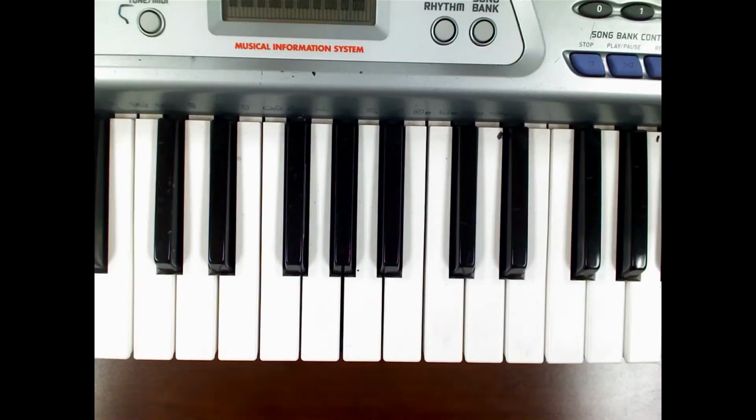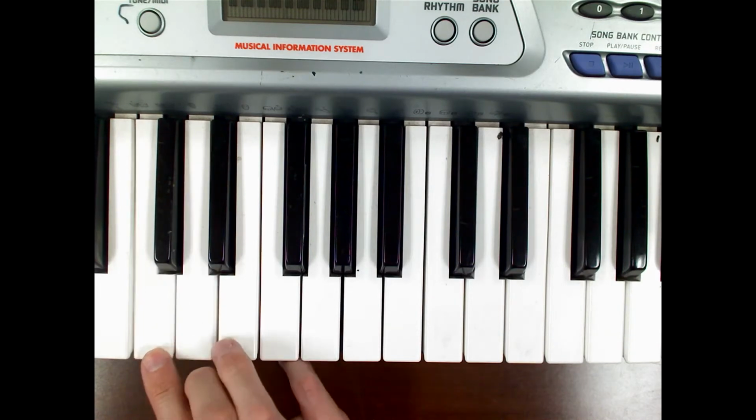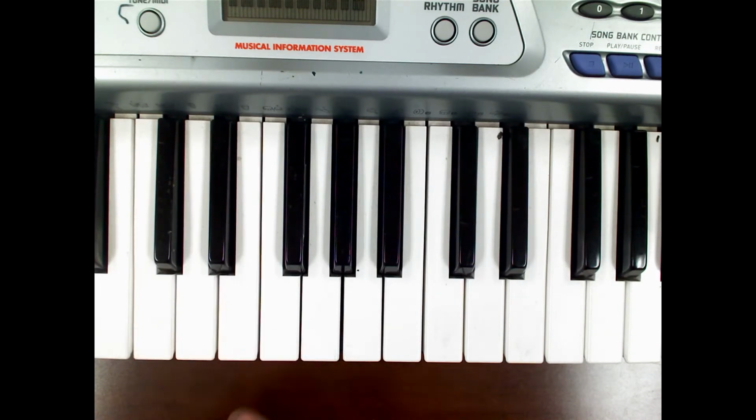What do you think? We went from C. What were the next 3? Well, if you said D, C, and E, you'd be correct. We went from C, D, to C, to E. All right? Let's try a different pattern.